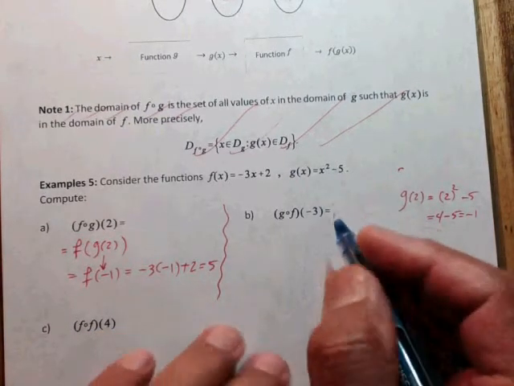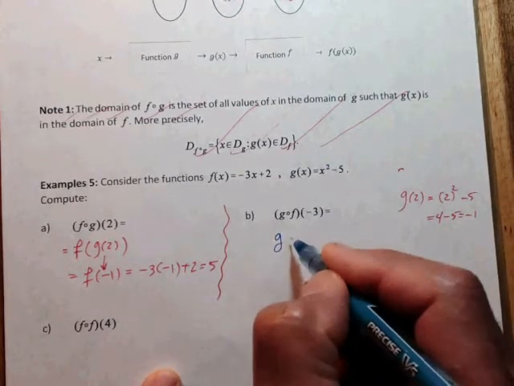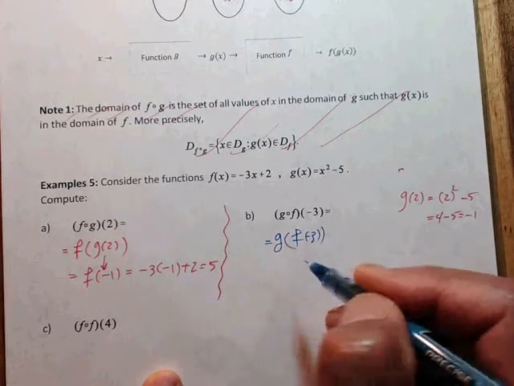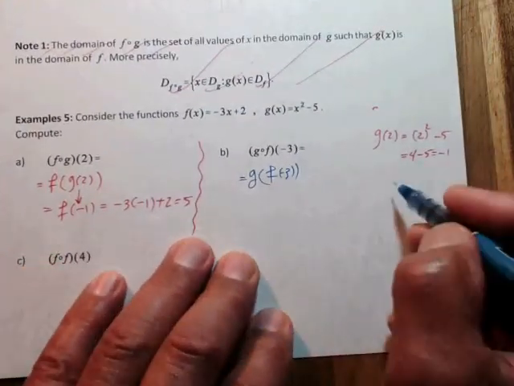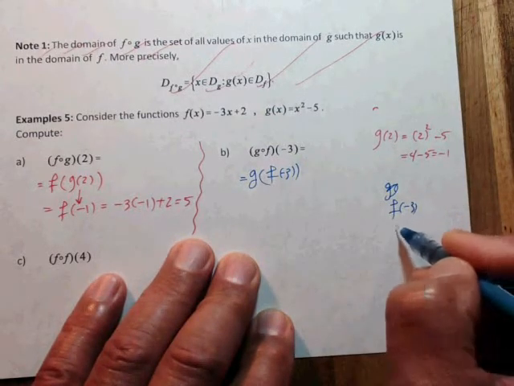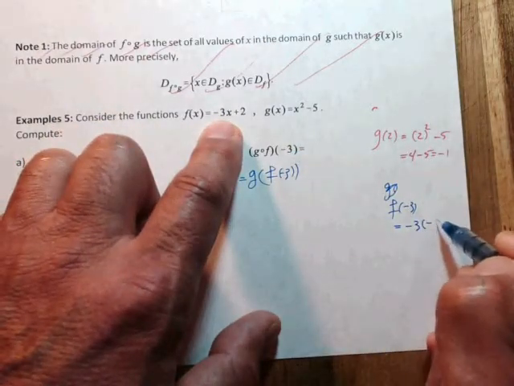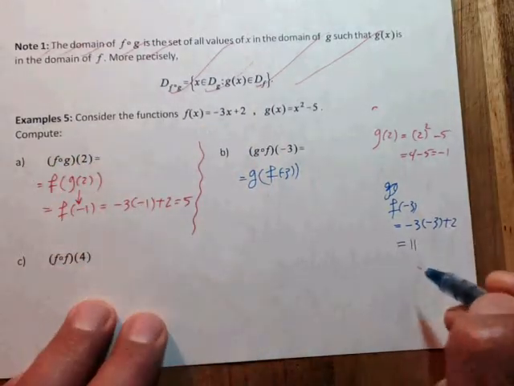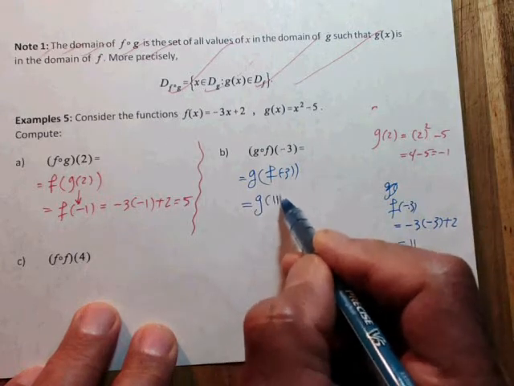g circle f at 3. By definition, this is g of f of 3. So you need f of 3. Again, I go to the margin and compute f of 3. f of 3 here is -3 times 3 plus 2. You get -9 plus 2, which is -7. So this is actually g of -7.